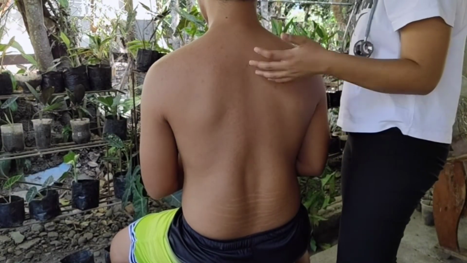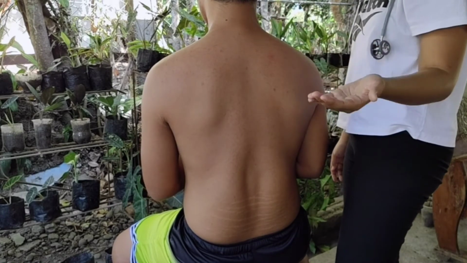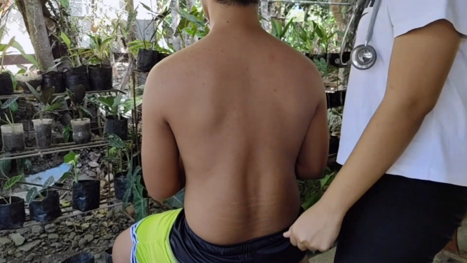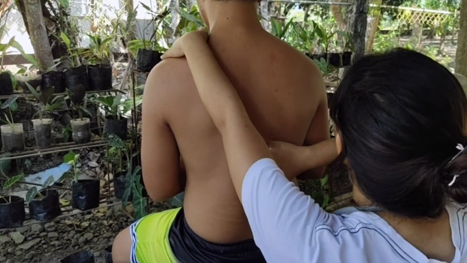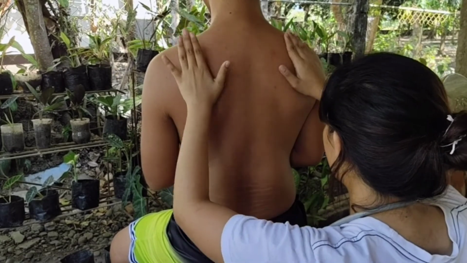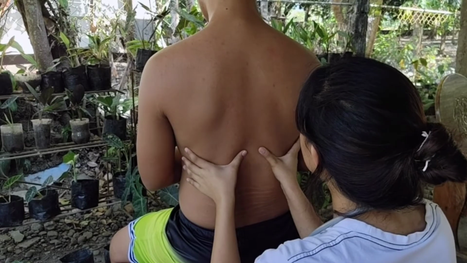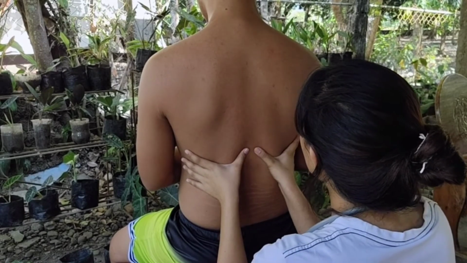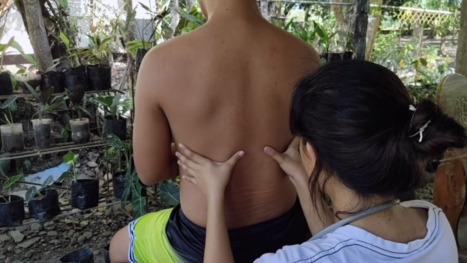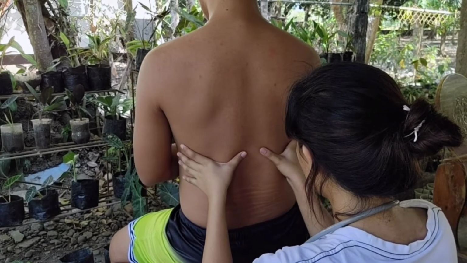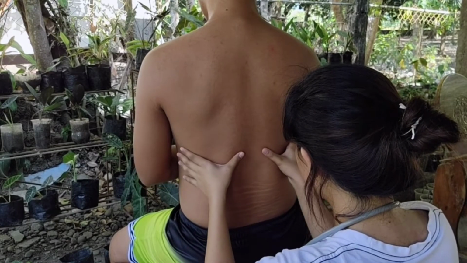And then next is to assess chest expansion using our thumb. So let me just look at it, sir. Can you please sit properly? Okay, let me just look at it. So here, sir, I'm asking you to take a deep breath. Okay, inhale and exhale. Okay, inhale, exhale. Okay, and inhale and exhale.